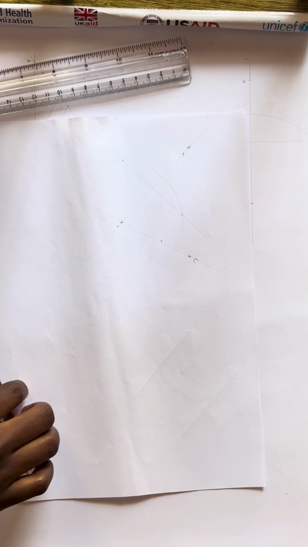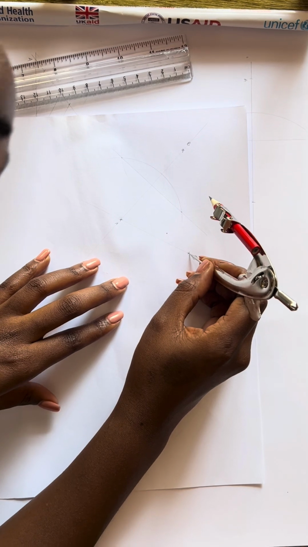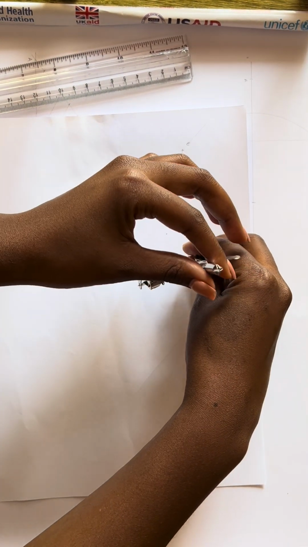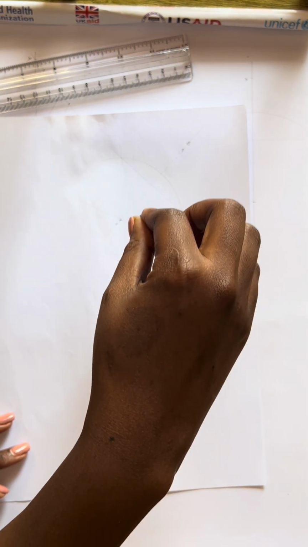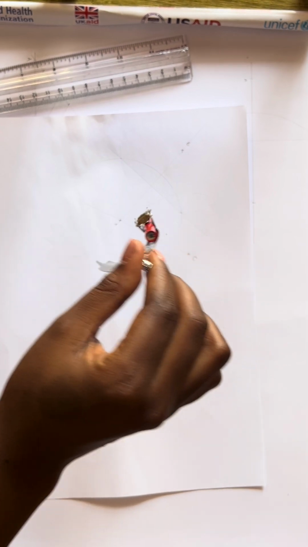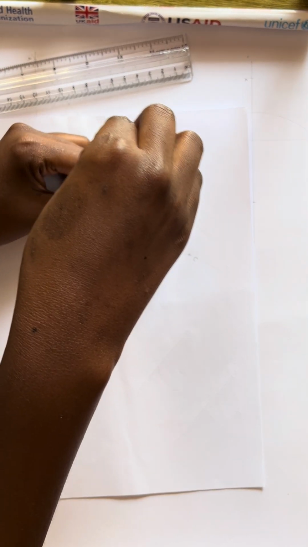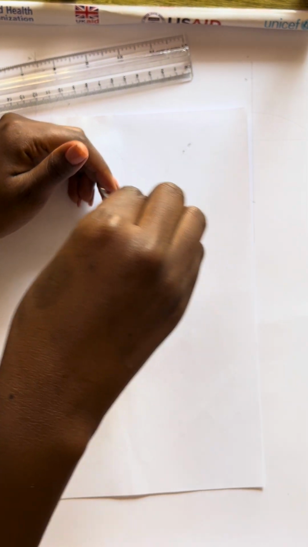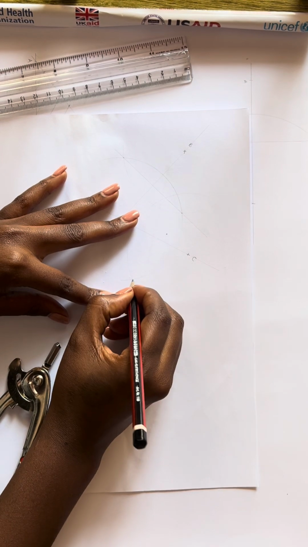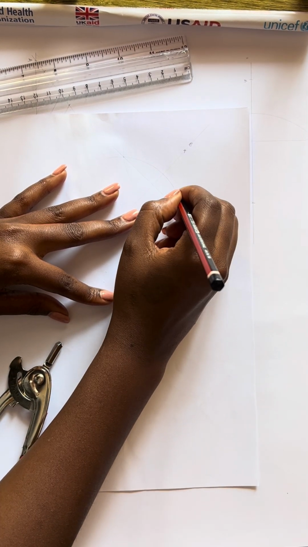Yes, you come to the line AC, you do the same exact thing. You draw an arc that is larger than its midpoint, the midpoint of AC, okay? Maintain the same radius, come to point A, draw. The point where these arcs meet that we've just drawn, we'll draw a line through them to make a line that is perpendicular to the line AC.